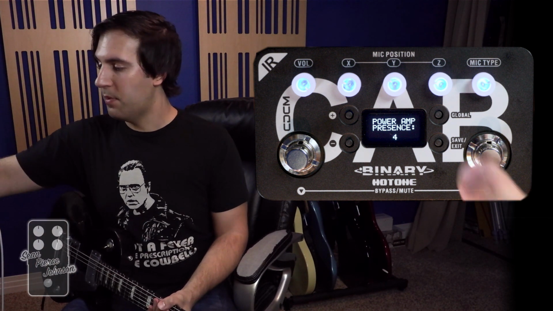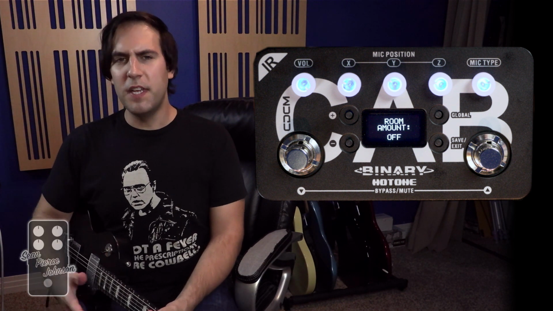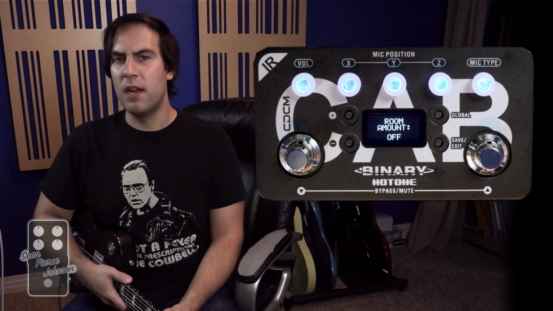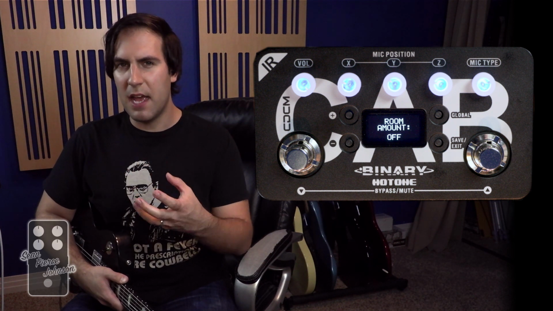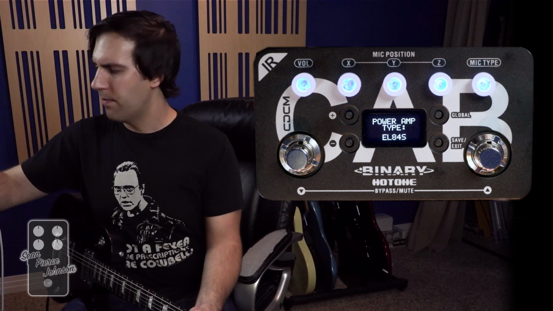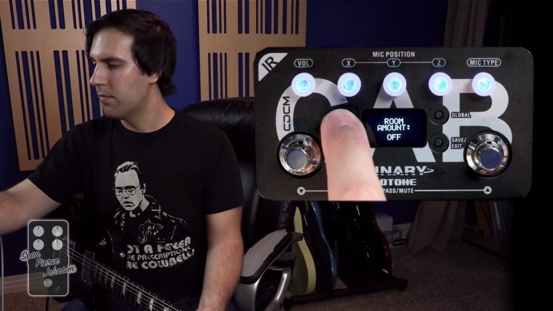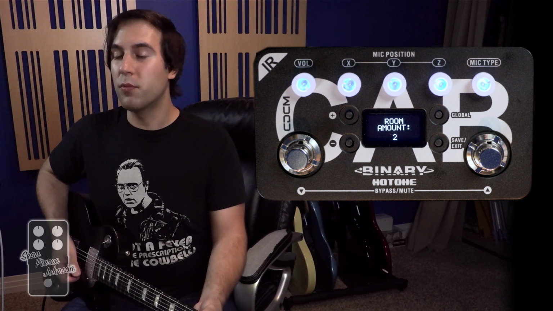Now the next step would be the room amount, which is a really cool feature that they've built into the binary cab. I feel like this particular adjustment just gives the cab simulations a little bit more realism. You can hear some perceived reverb.